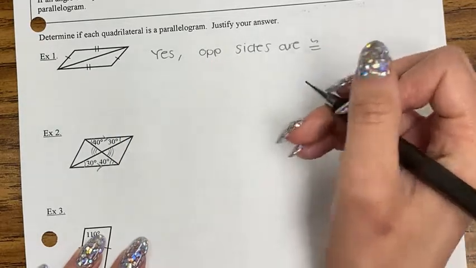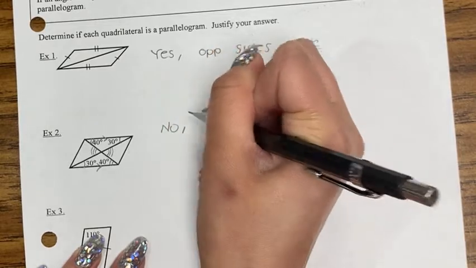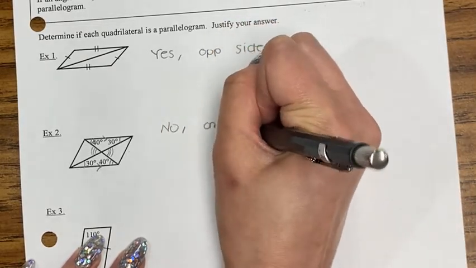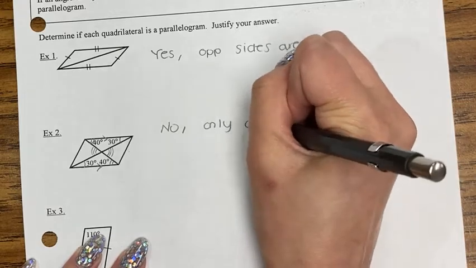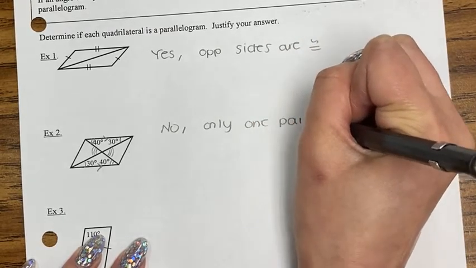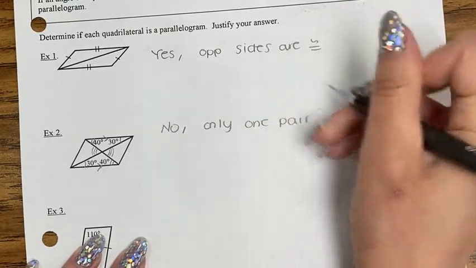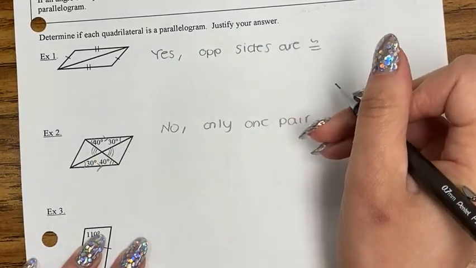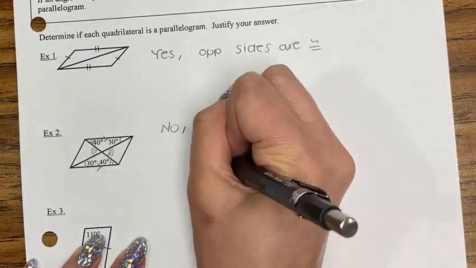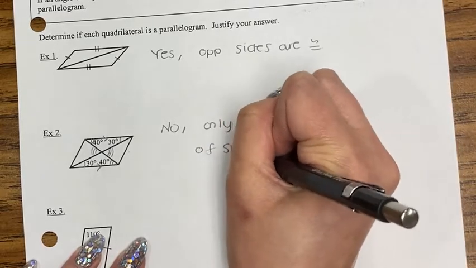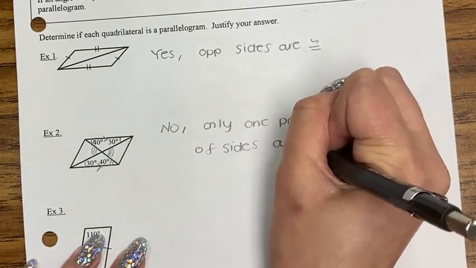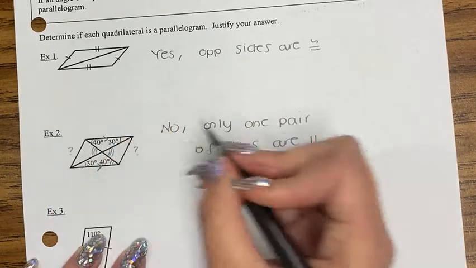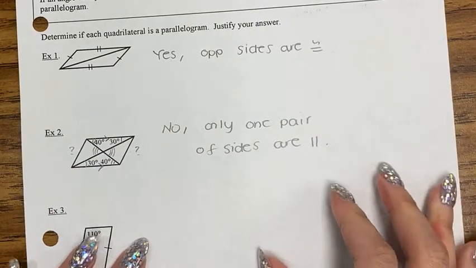So the issue here is we don't have enough information, no. The issue is that only one pair of sides are parallel. The other pair, I don't know. This is a question mark, therefore I don't have enough information.